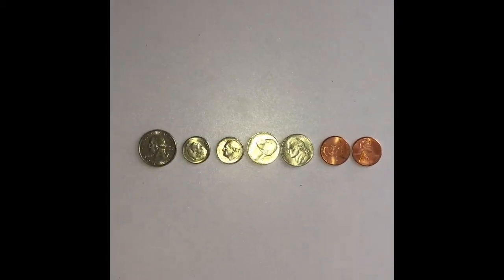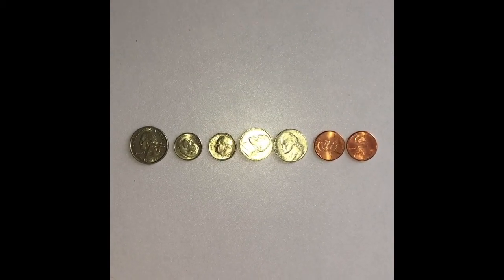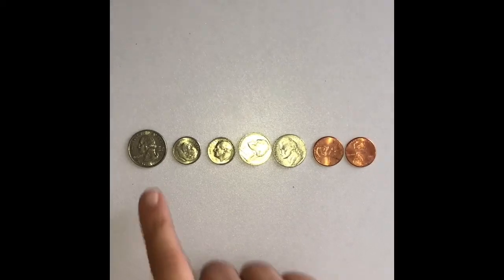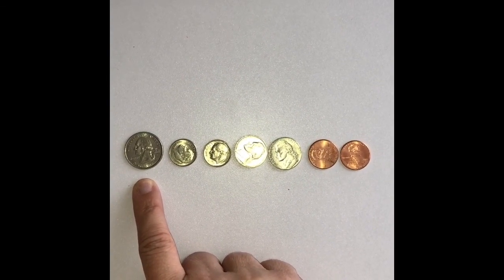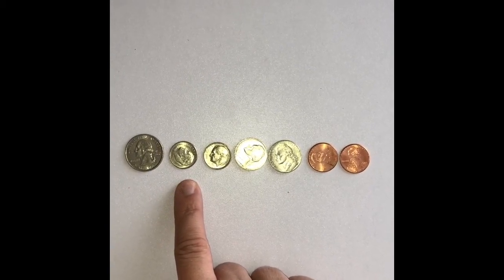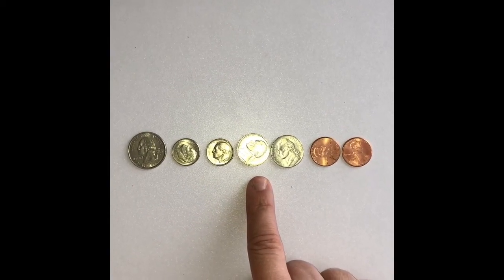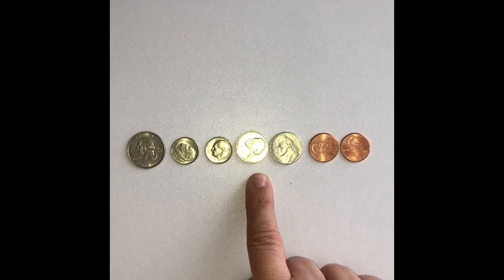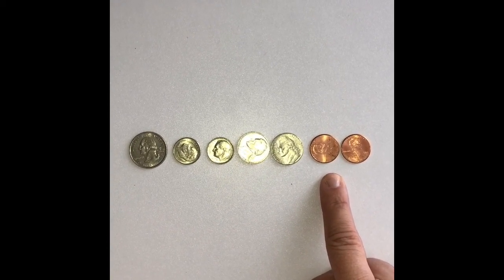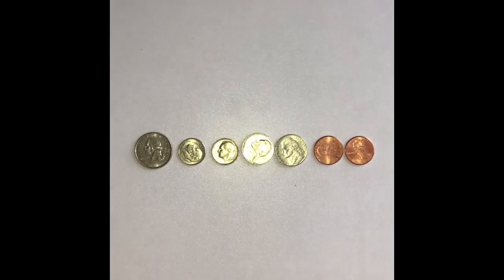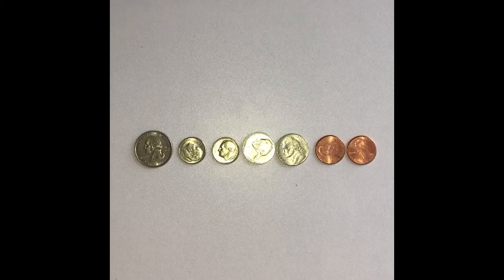Okay, let's try to count these coins using our touch points. Are you ready? Here we go. Remember, a quarter has how many touch points? 5. A dime has how many touch points? 2. A nickel has how many touch points? 1. A penny has how many touch points? That's right, none. Let's try this. Remember, each time you touch a touch point, you count by 5s. Here we go.